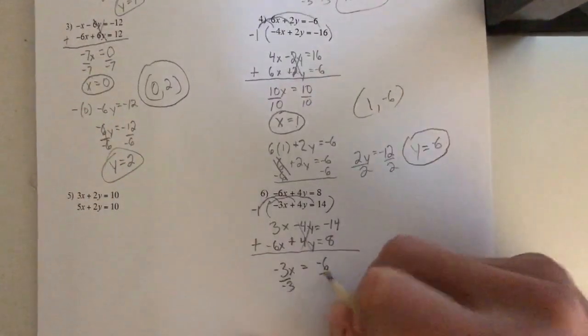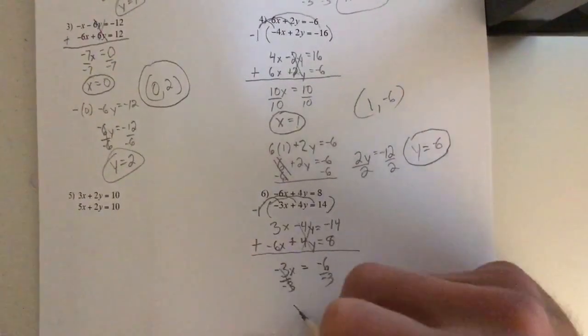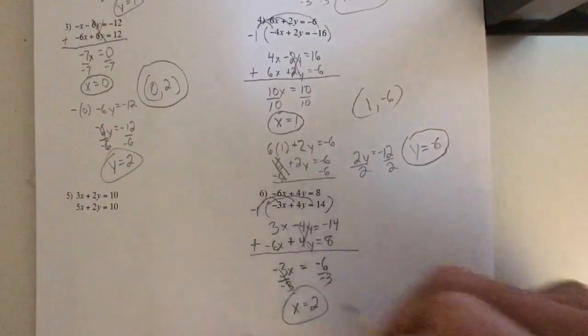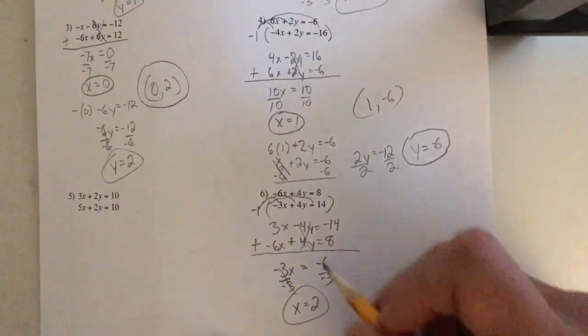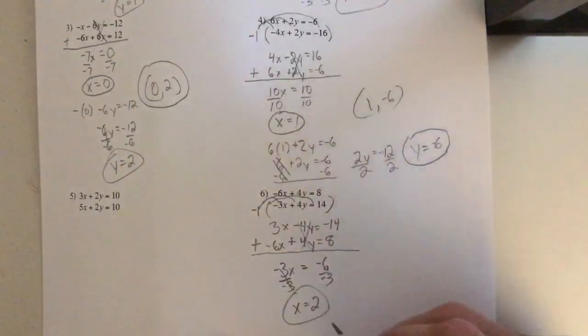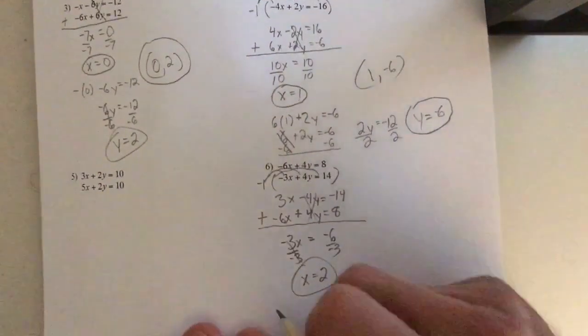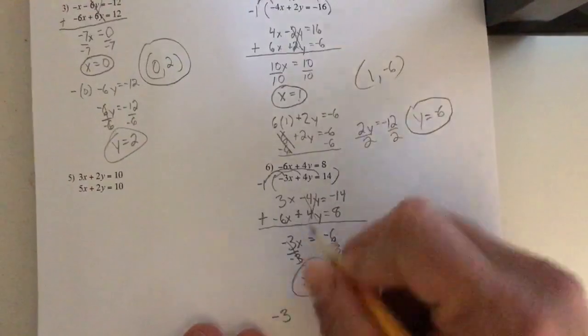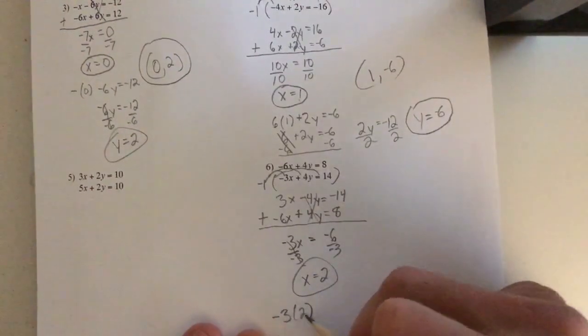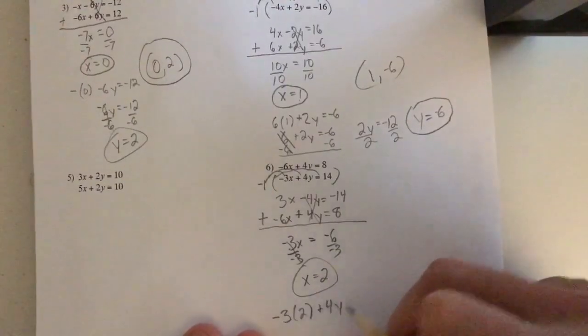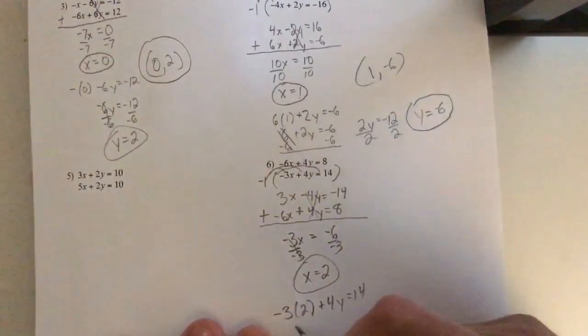Divide both sides by negative 3. Sure enough, x is 2. Then plug that into whichever equation you would like. Personally, I'm going to use the second equation. It just looks a little easier. There's no wrong answer, though. So negative 3, and where I see the x, I'm going to substitute 2. Negative 3 times 2 plus 4y equals 14.